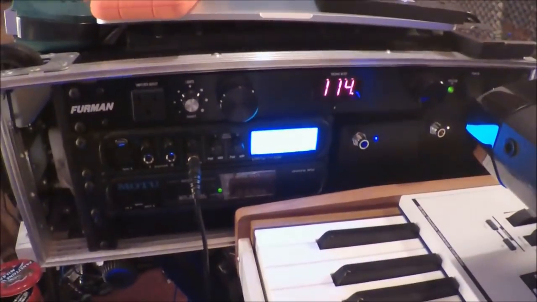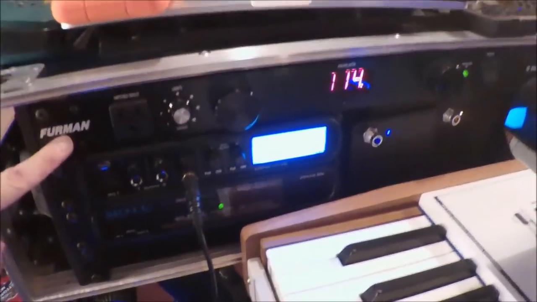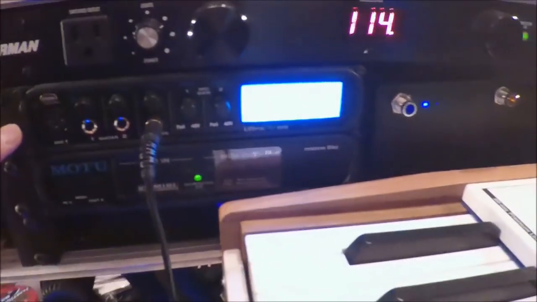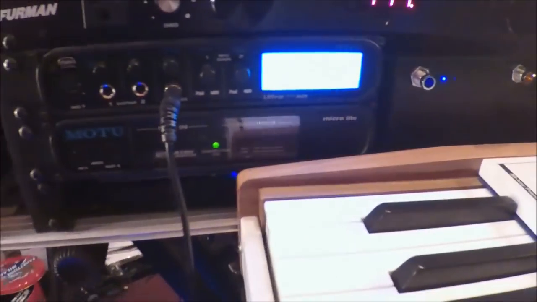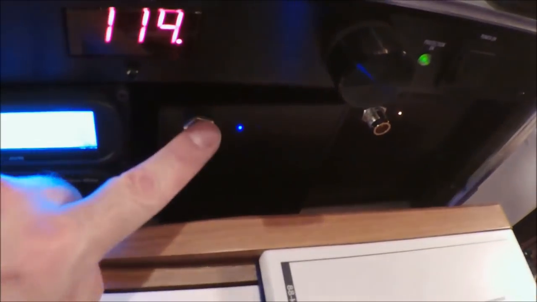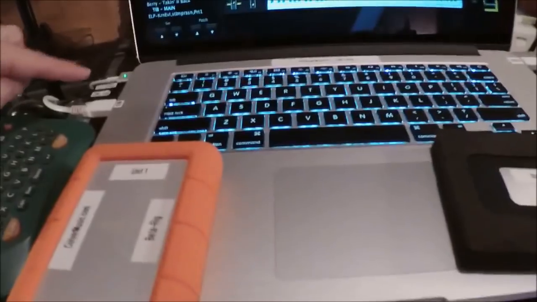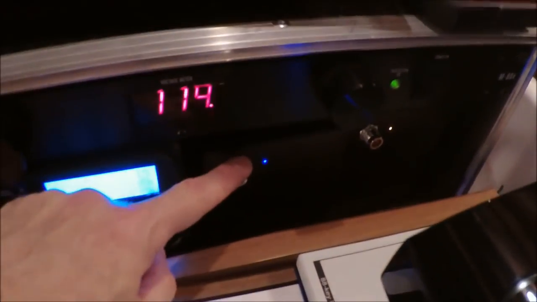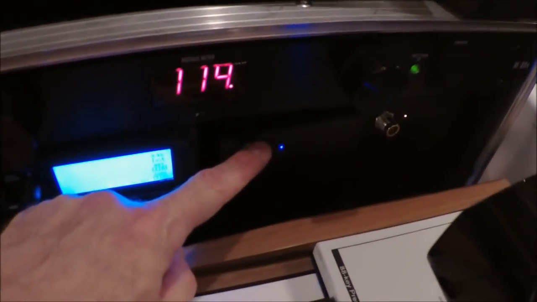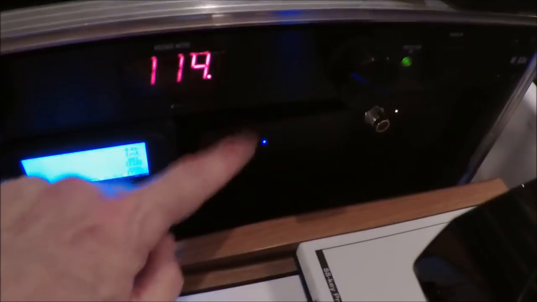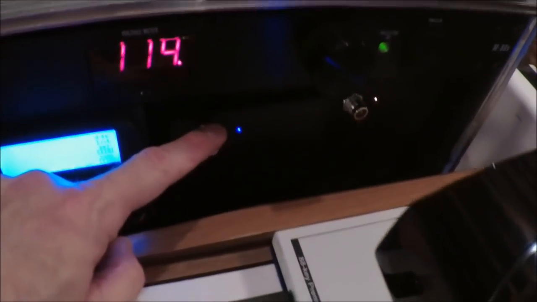Now let's look at what's in the rack here. First of all, we've got our Furman, which is crucial to plug everything into, pre-plugging. We have our MOTU Ultralight AVB, and then we've got our MOTU MIDI interface. And in these enclosures right here, I have solid-state hard drives that are running on a Thunderbolt cable over to the laptop. I've got all of my orchestral sample libraries, all my plugins, all of that heavy lifting is being done by these solid-state hard drives.